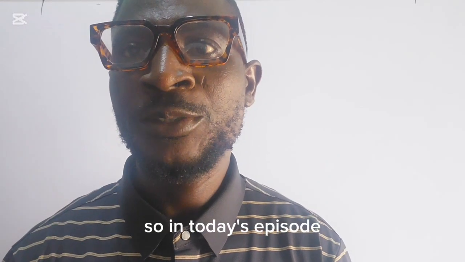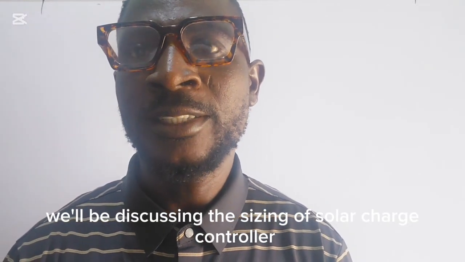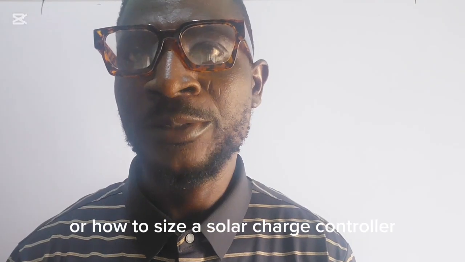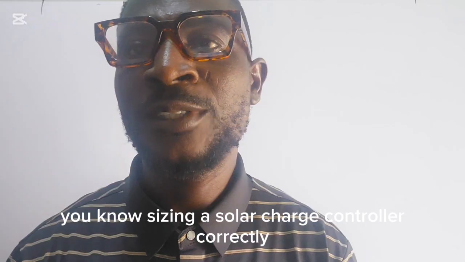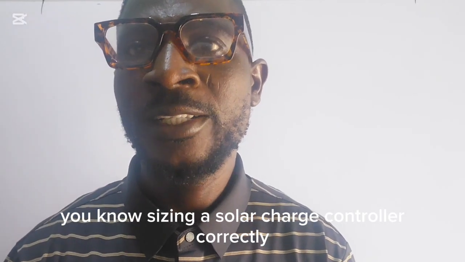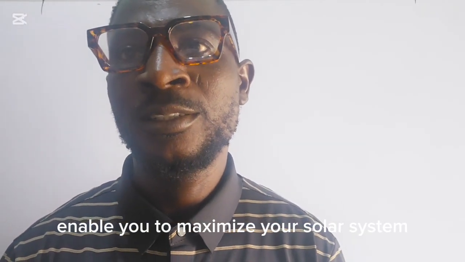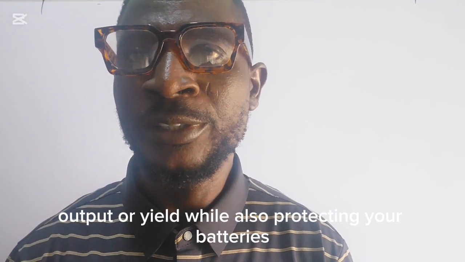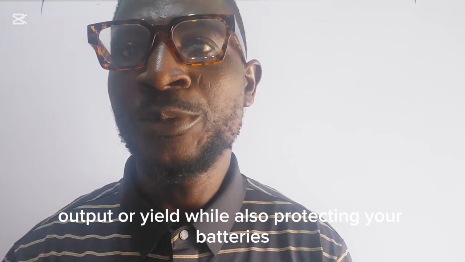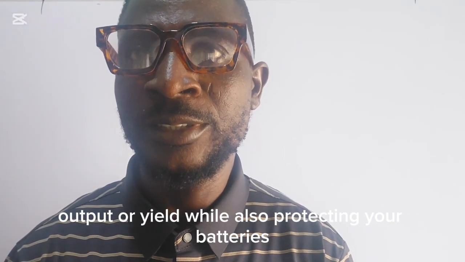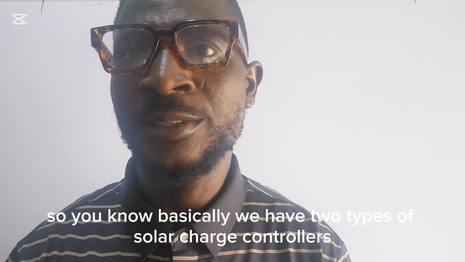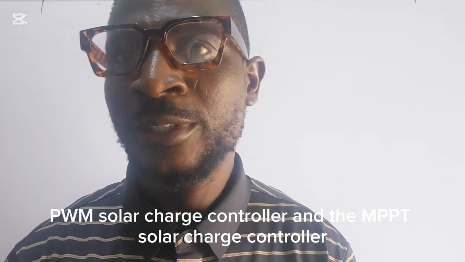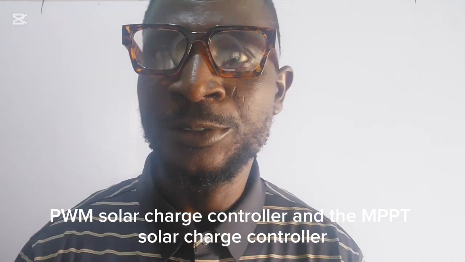So in today's episode, we'll be discussing the sizing of solar charge controller, or how to size a solar charge controller. Sizing a solar charge controller correctly enables you to maximize your solar system output or yield, while also protecting your batteries. Basically we have two types of solar charge controllers: the PWM solar charge controller and the MPPT solar charge controller.